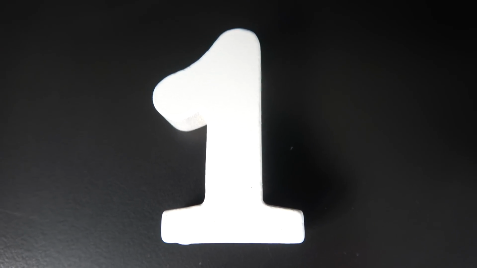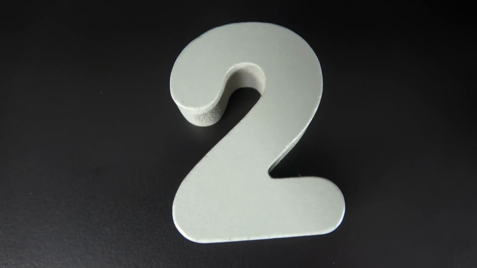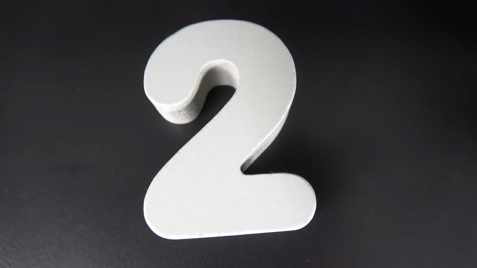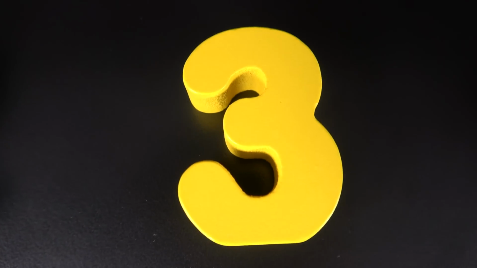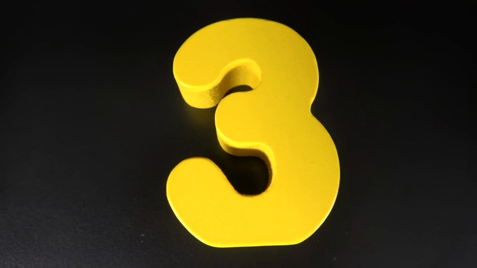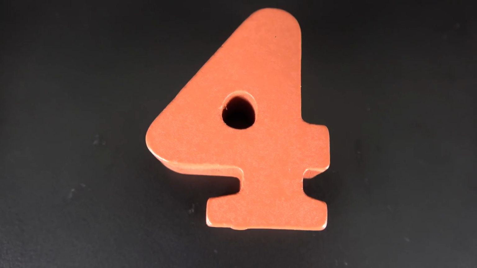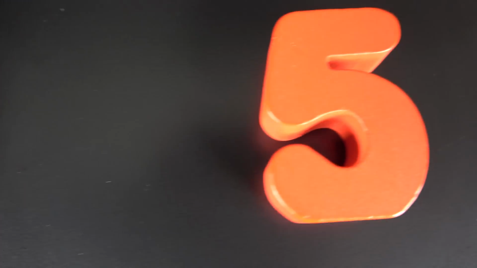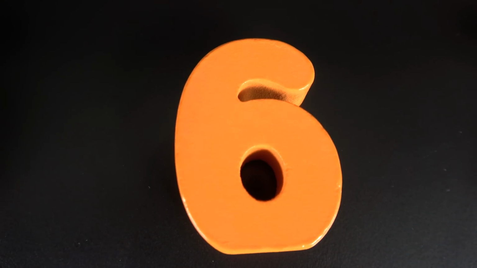Do you remember this number? It is the number 1. Do you remember this number? It's the number 2. Do you remember this number? It's the number 3. Do you remember this number? It's the number 4. Do you remember this number? It's the number 5.